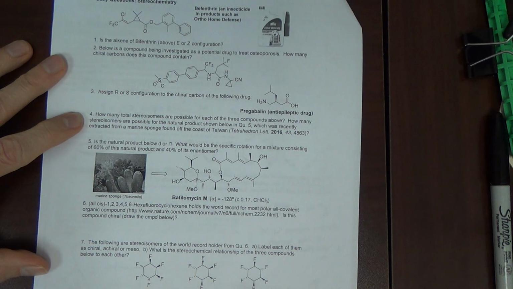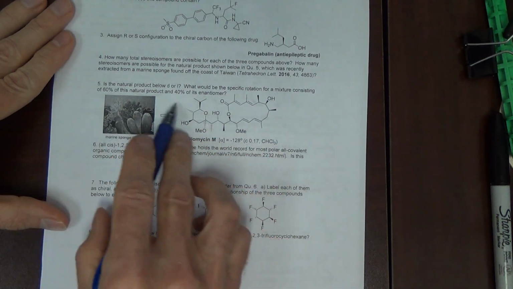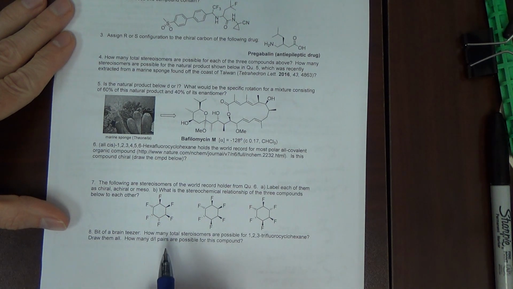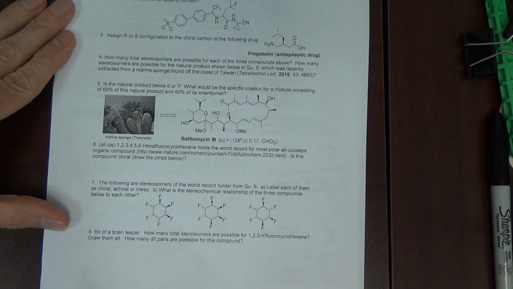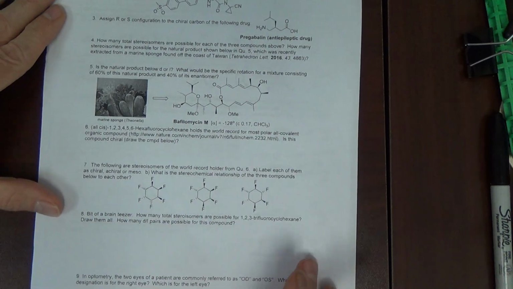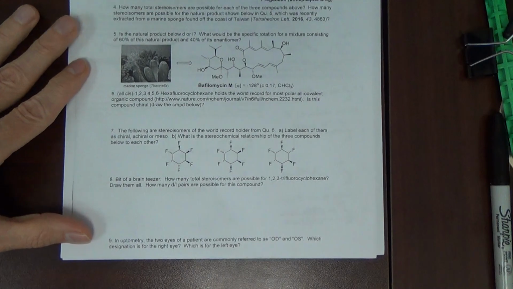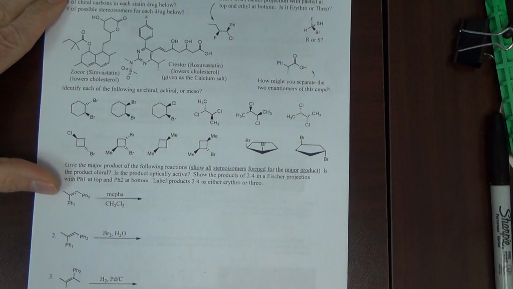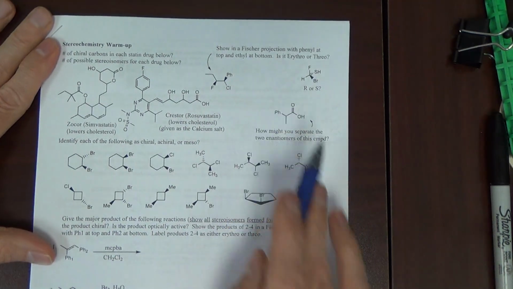I see this is also an optical activity question. We covered that during the second stereochemistry lecture. We're getting to a point where we should be able to answer just about all the questions here on this stereochemistry DQ page. We can also answer most all of these at the top on this warm-up page.